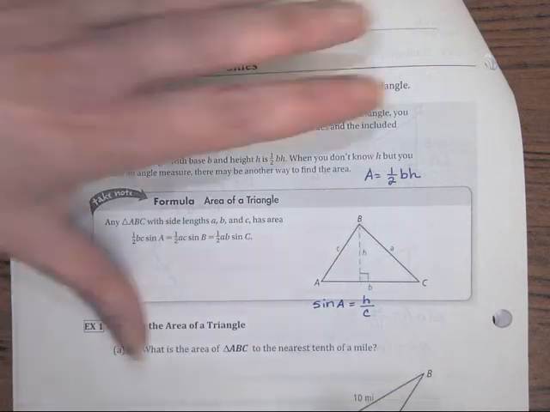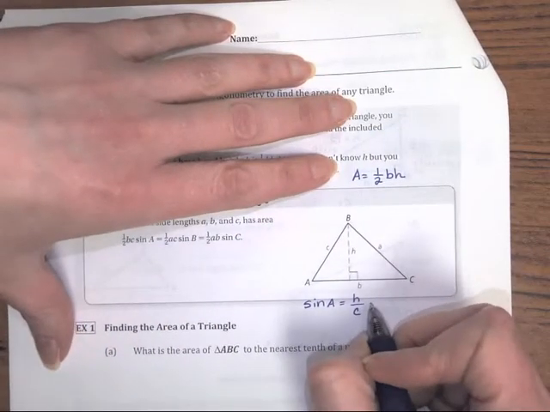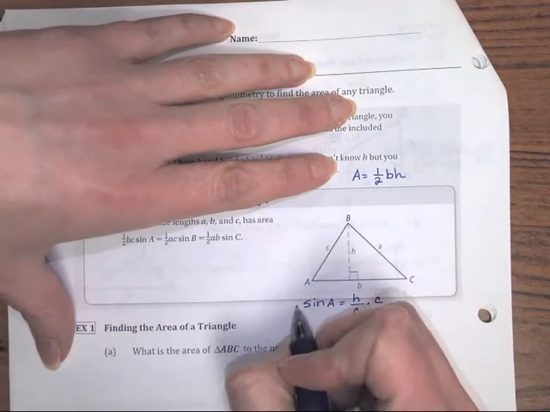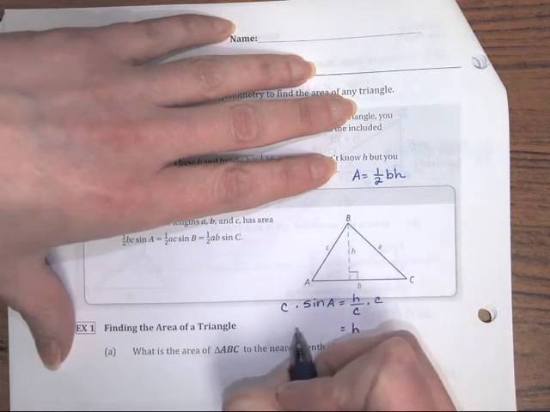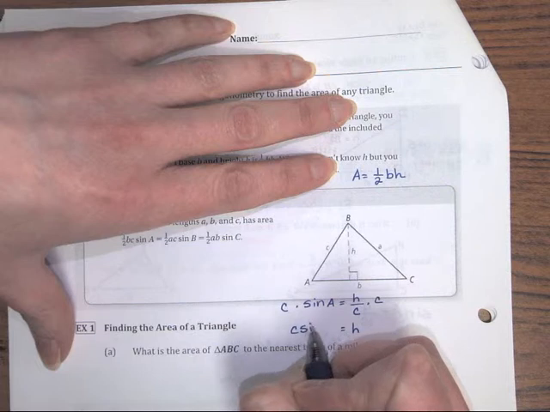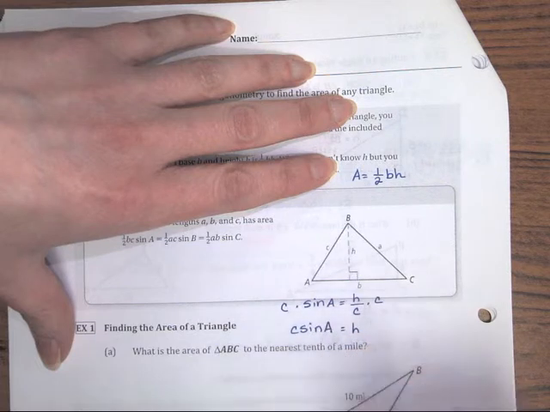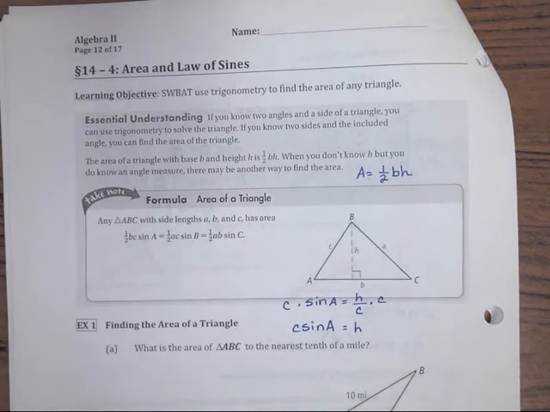So what if I take both sides and multiply by C? And so then I get H equals C sine A. All right?